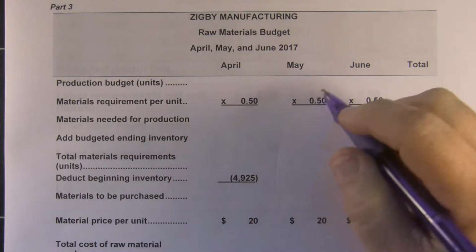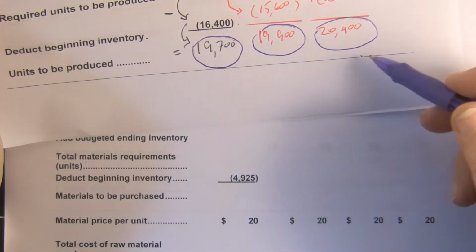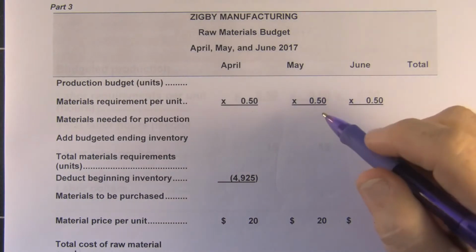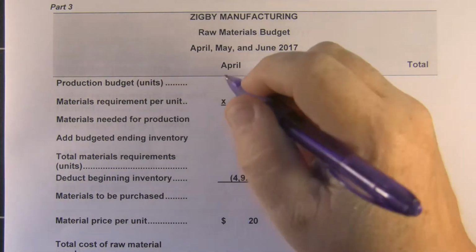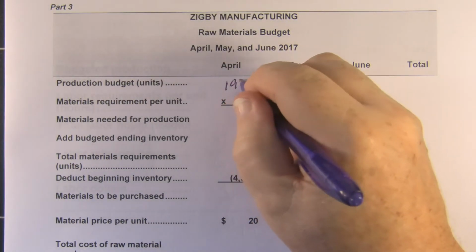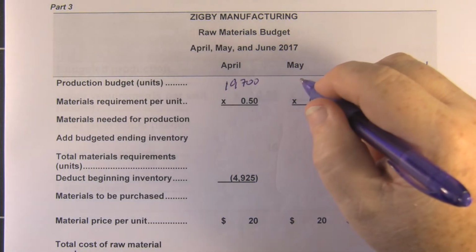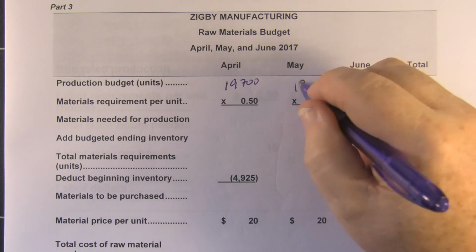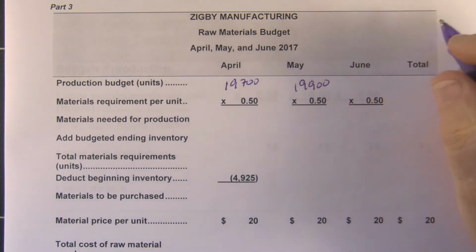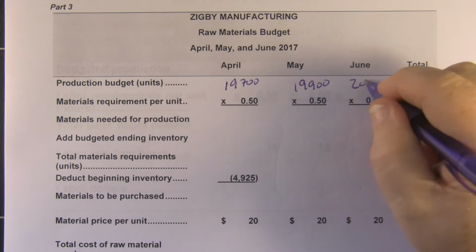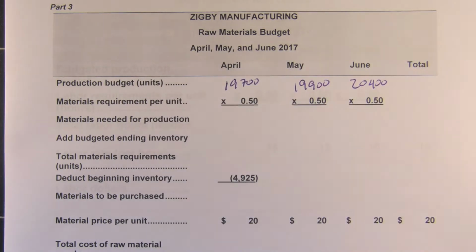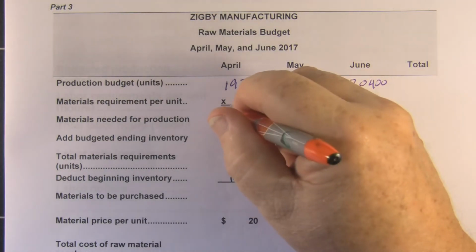So let's put in the production budget units while we have that. We'll just copy these numbers in. So in April, we're going to have to make 19,700 units. In May, we're going to make 19,900 units. And in June, we're going to make 20,400 units.